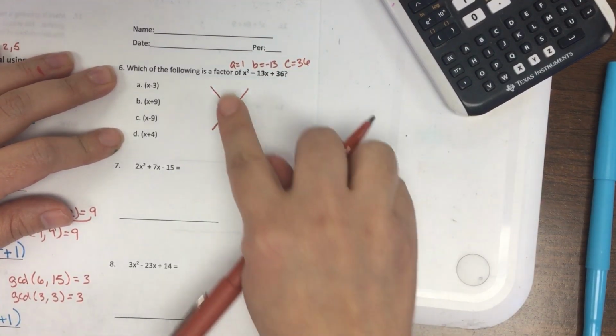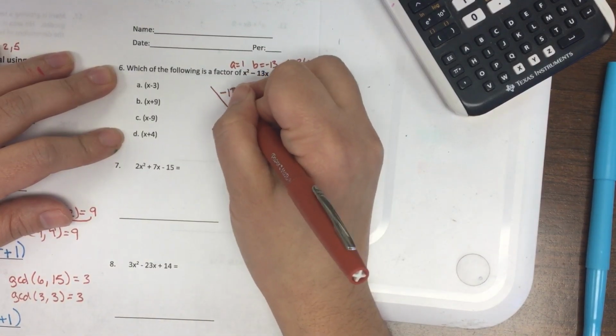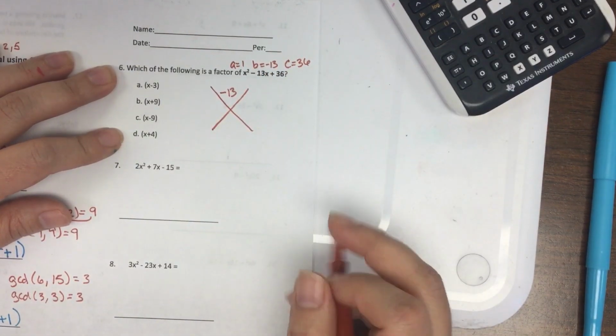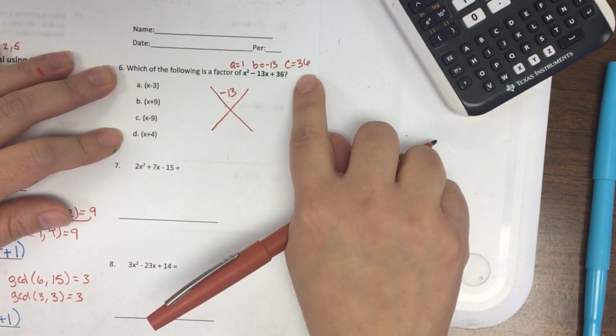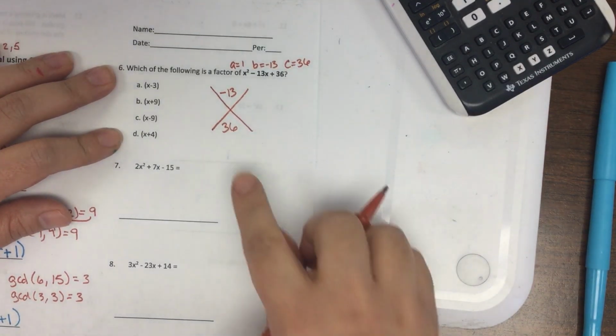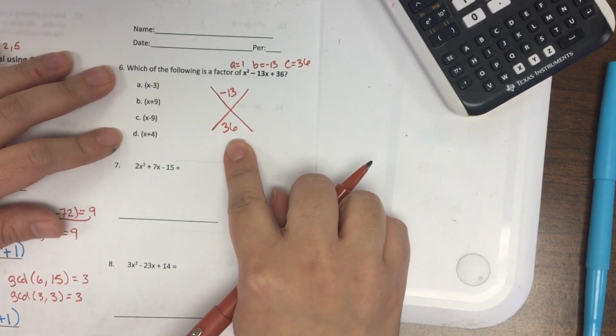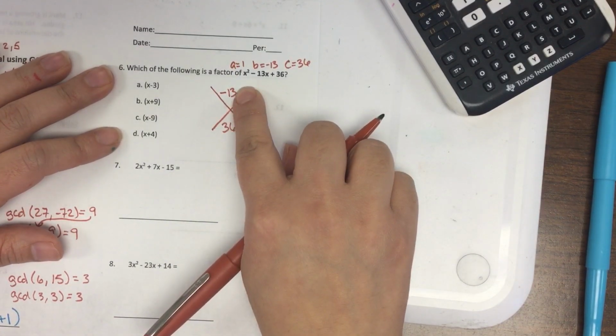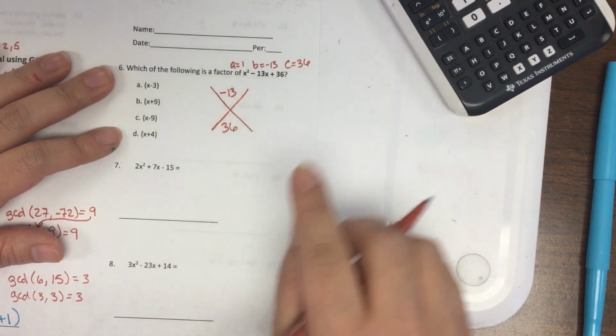Okay? At the top is my b value, so I have a negative 13. At the bottom is my c value, which is 36. Now, I need 2 numbers that multiply and give me a positive 36, but add to a negative 13.